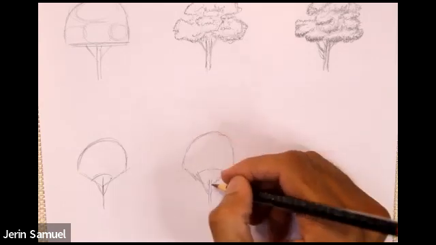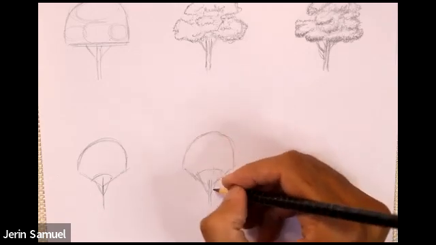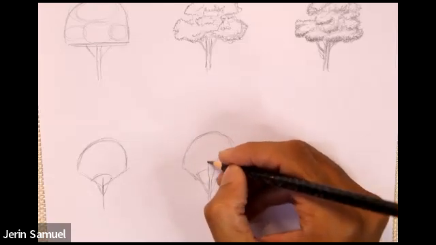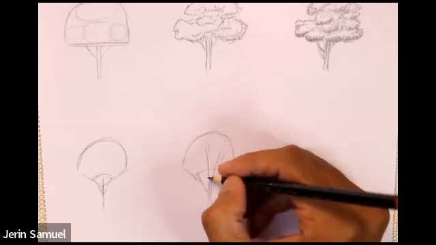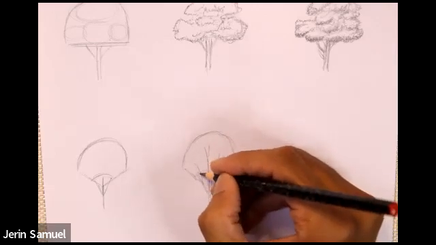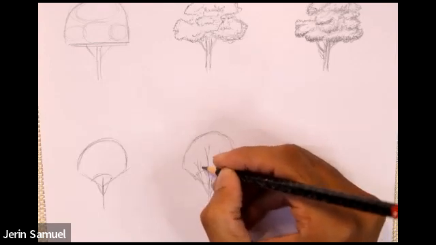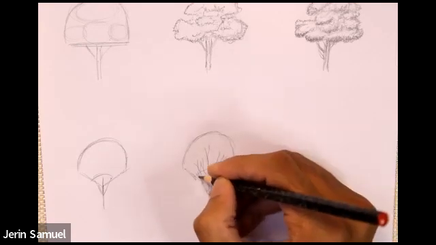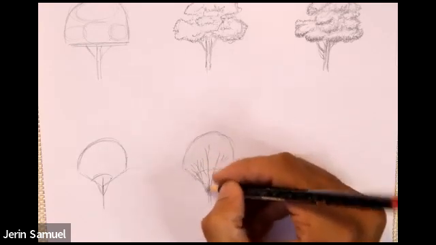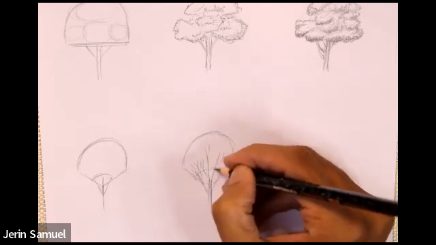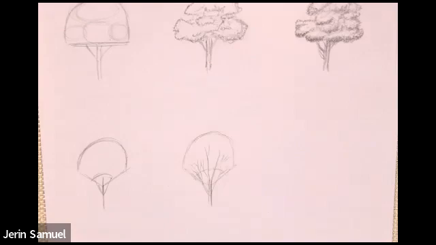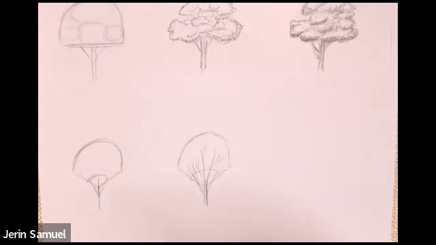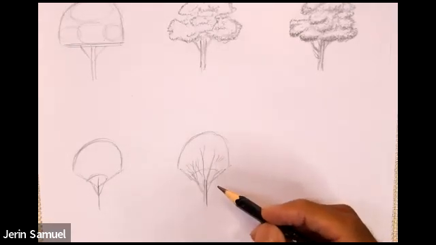We will have more of the branches or the stem part. Like this. So here we didn't draw much of the bush, it's just the stem part.